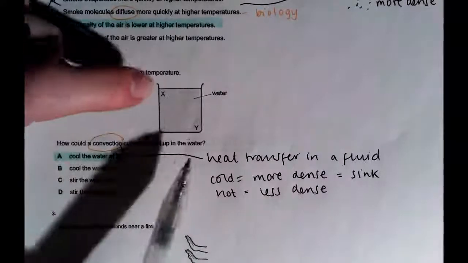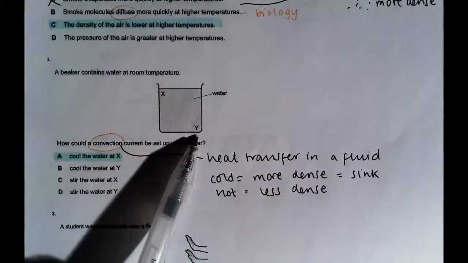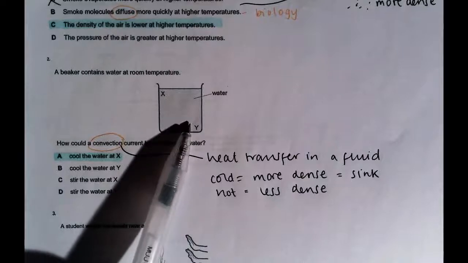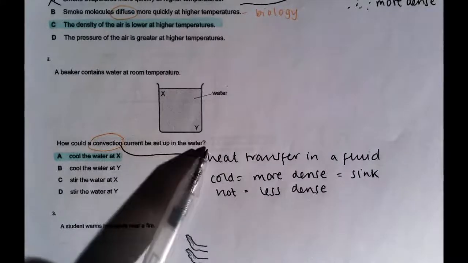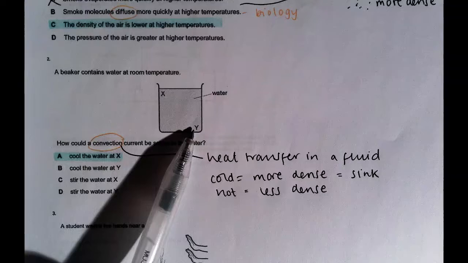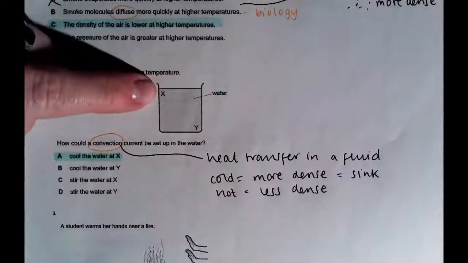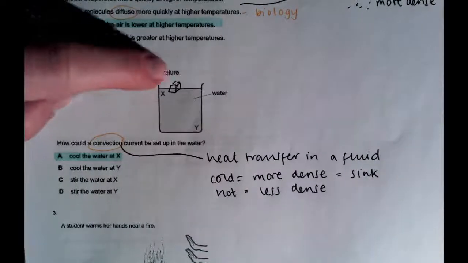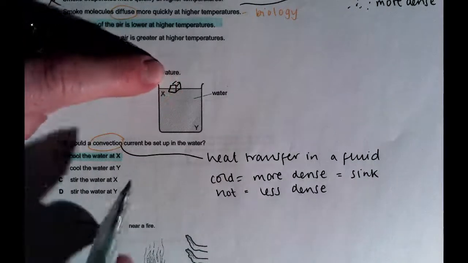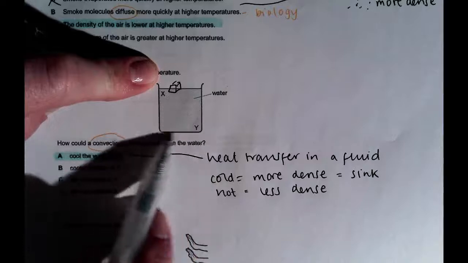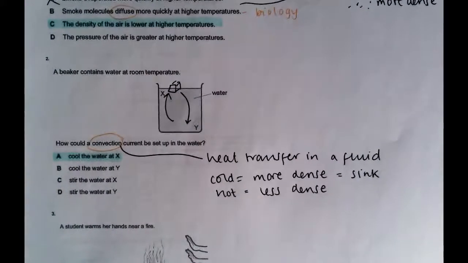So in deciding where you cool it down, if we were to cool Y down, there's nowhere for the water to sink. It's already at the bottom. So instead, we cool X down, maybe we put some ice here and cool it down. The cold water at the top is more dense than the room temperature water down here, and it sinks and pushes the room temperature water up. Okay, and that will set up a convection current, so that gives us A.